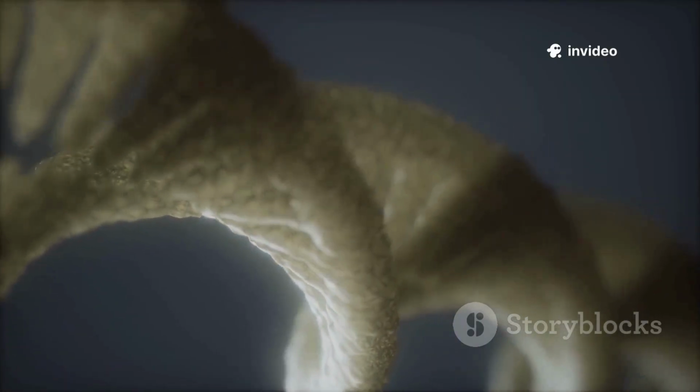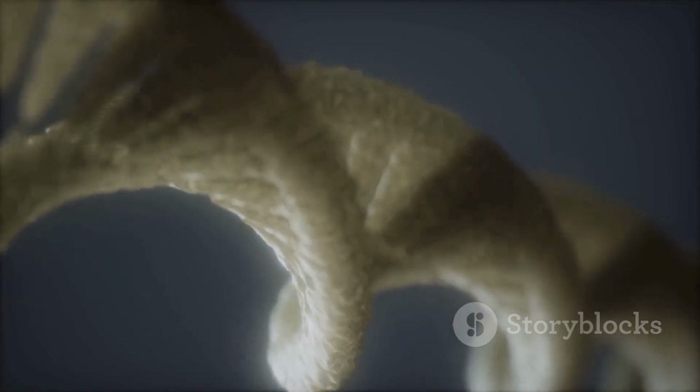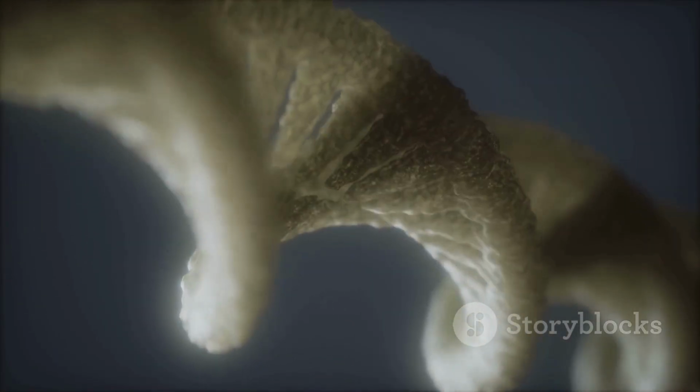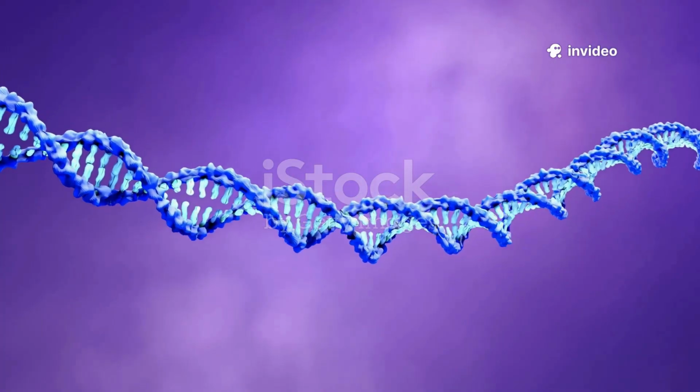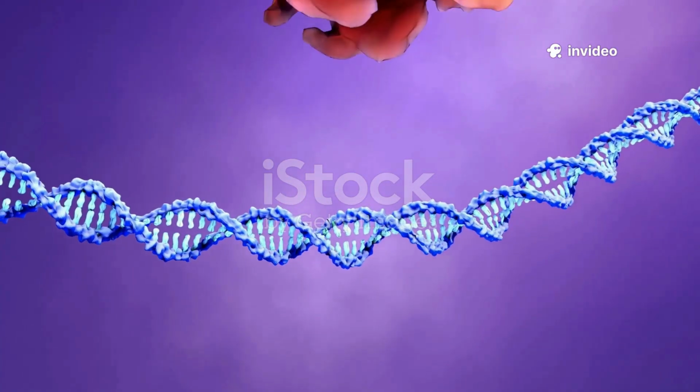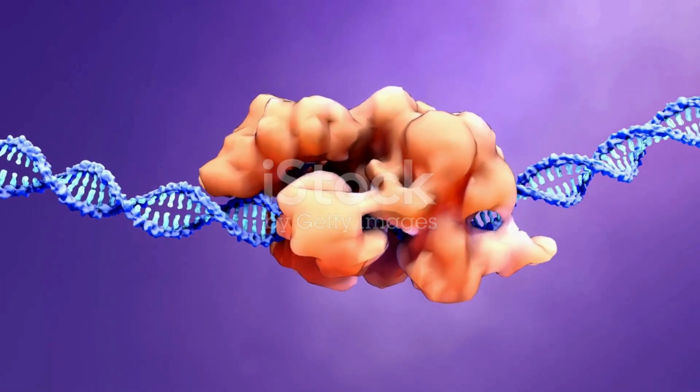Base editing. gRNAs guide Cas fusion proteins, for example Cas9 fused to a deaminase, to specific bases, allowing for single nucleotide changes without creating a double-strand break. Prime editing. This advanced technique uses a gRNA fused to a reverse transcriptase to directly write new genetic information into a target site.